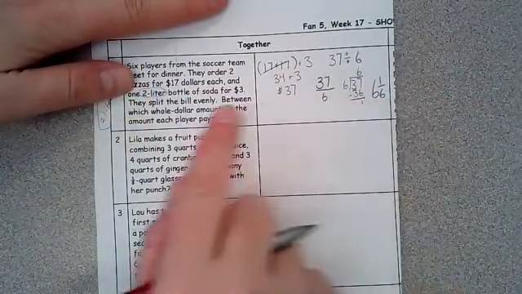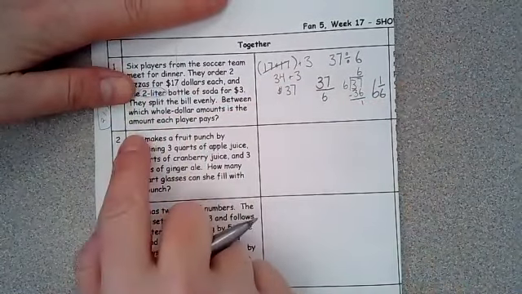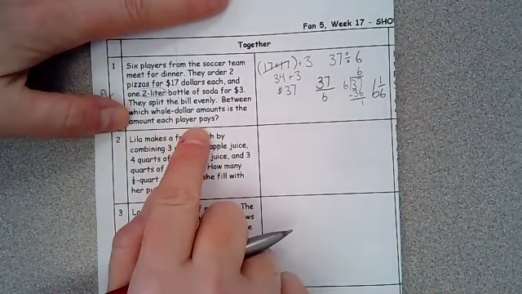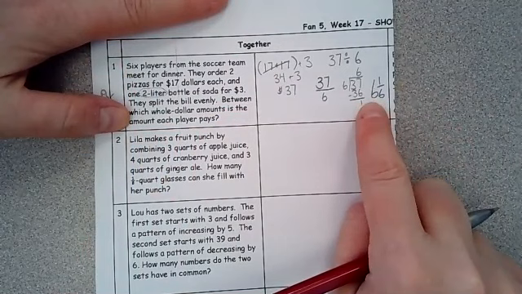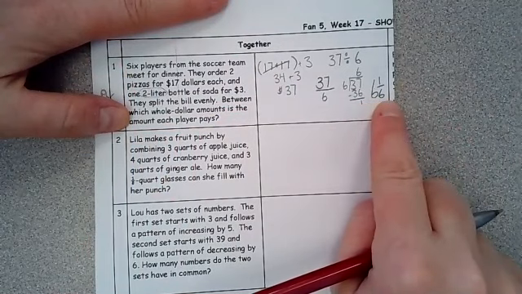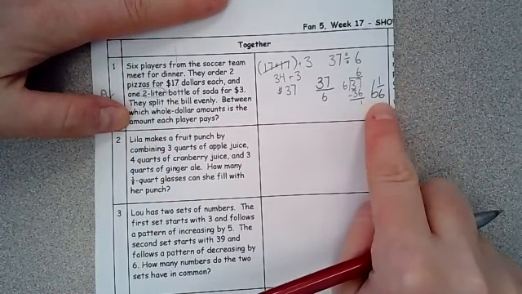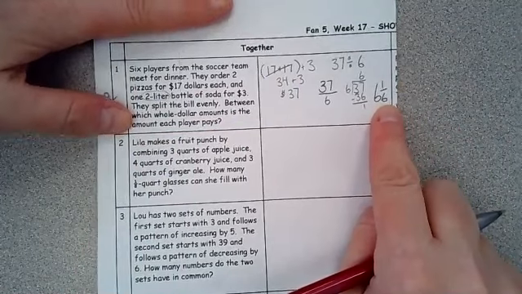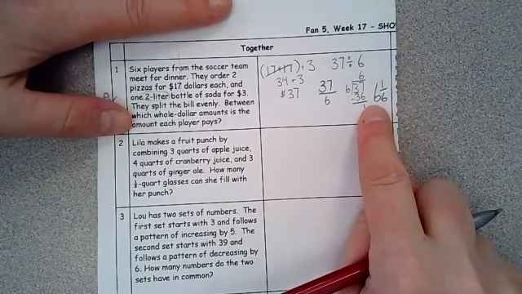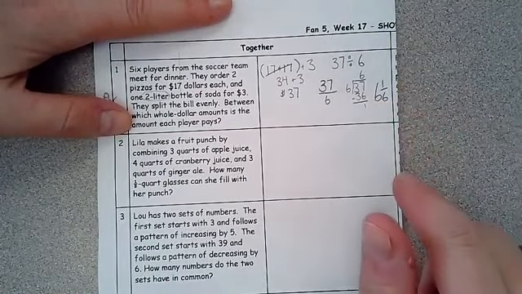It's asking you between which whole dollar amounts is the amount that each player pays. So what this means is that they're each going to pay $6 and some change, 1/6 of a dollar. So this is somewhere around 17, 18 cents. Each one of them is going to spend $6 and 1/6 of another dollar.